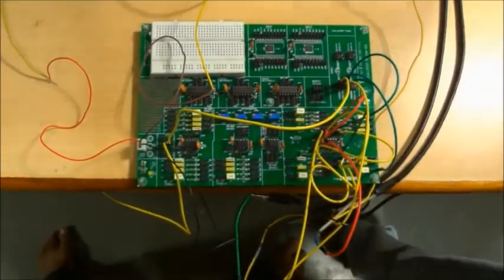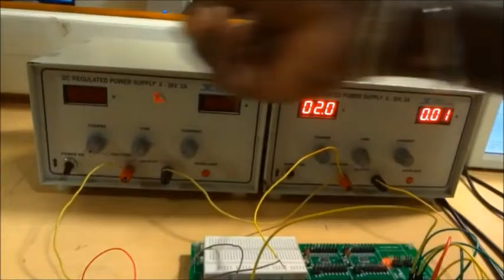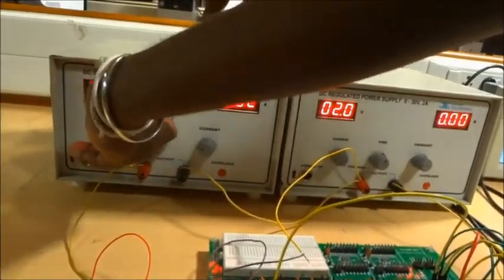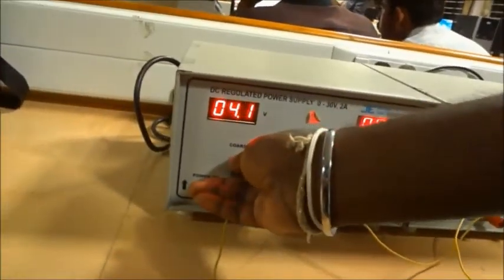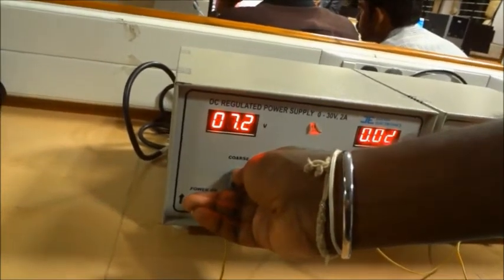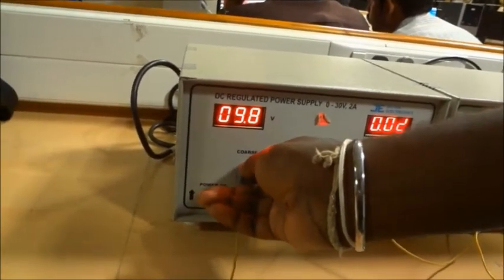Once the wiring of the circuit is complete, the next step is to supply the DC voltage for the circuit to run. We apply plus 10 and minus 10 volts as VREF to the op-amps, since it is the rated voltage of the board.